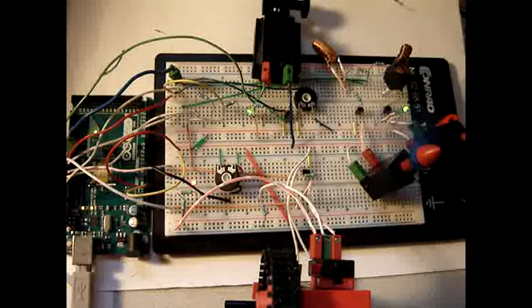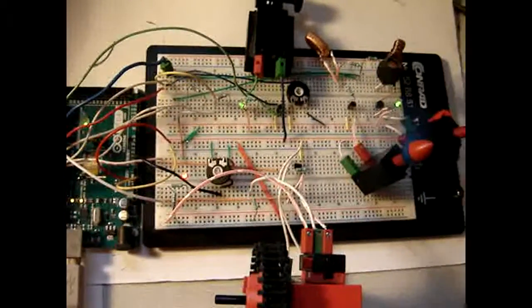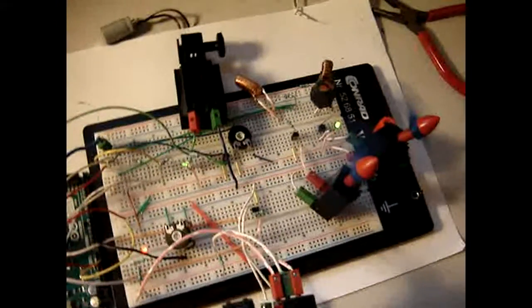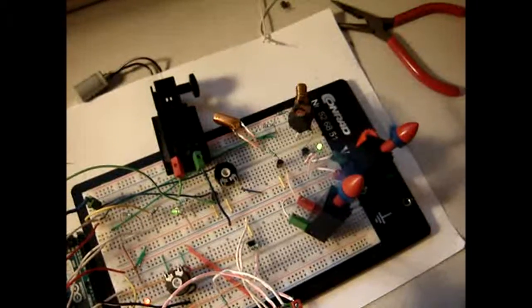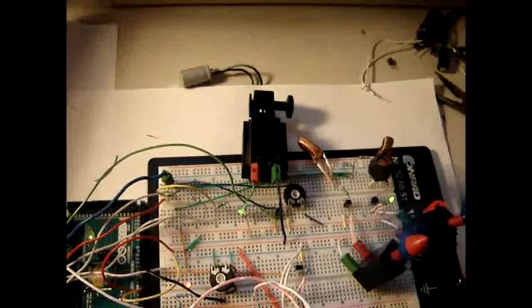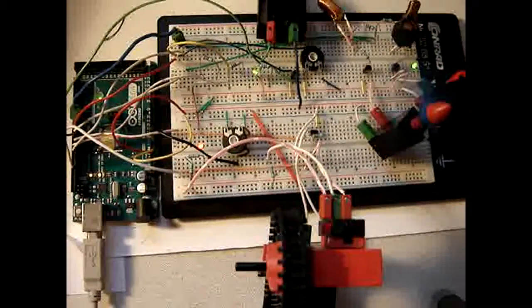When looking at the real circuit with two functioning propellers and motors, that's another one, and that is another one with a chain.